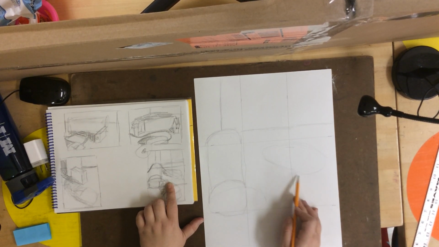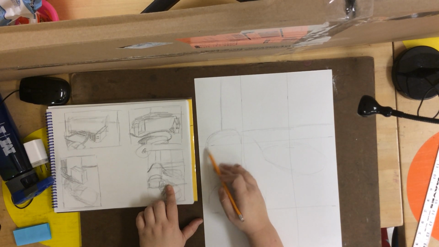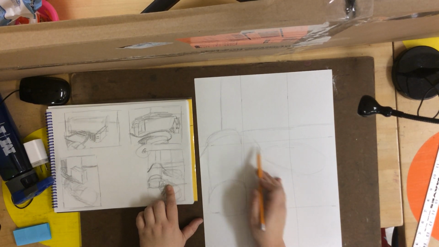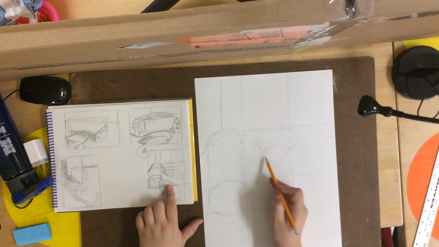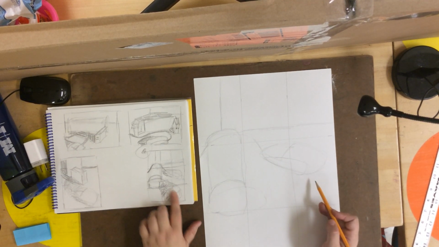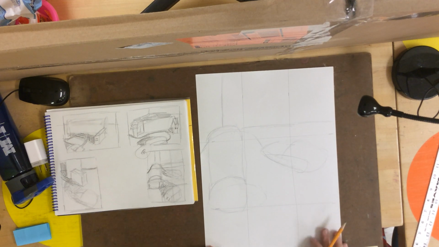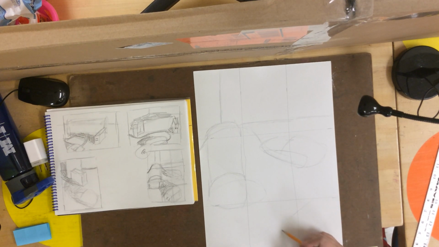And I'm just enlarging my drawing. I've got this cord that goes up and over. This was the front, so I'm trying to get some of that mouse shape that I remember because I just drew it. And then down here in this corner, kind of here to here.